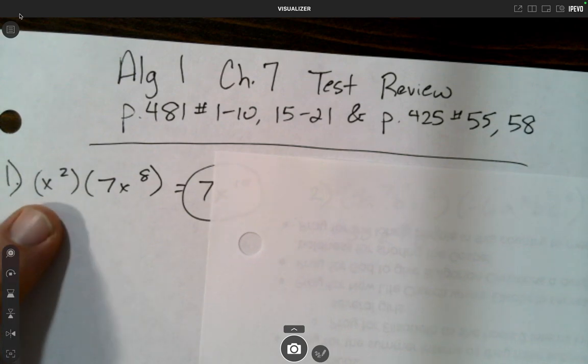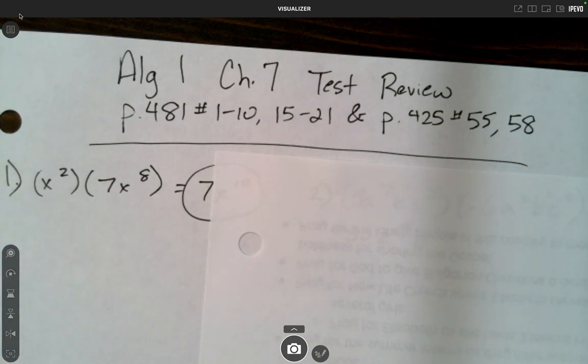Then we have x squared times x to the 8th. Those are two bases, and they both have exponents. And when you multiply two bases with exponents together, you add the exponents. So you do 2 plus 8 and get x to the 10th.